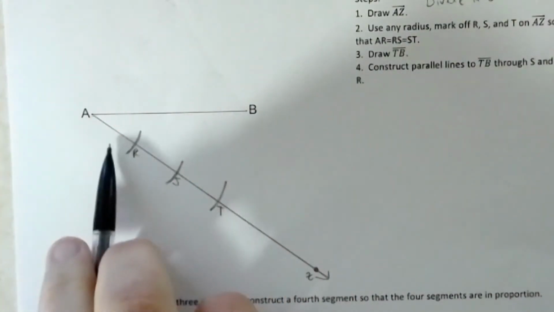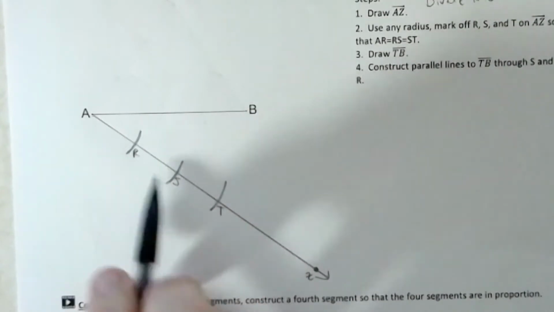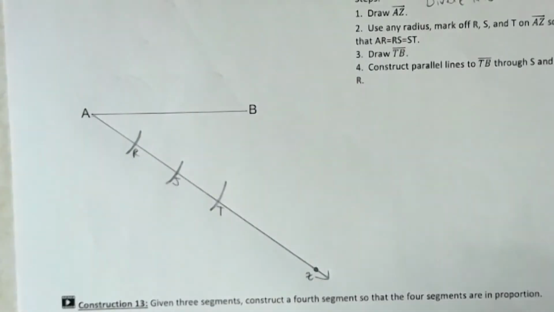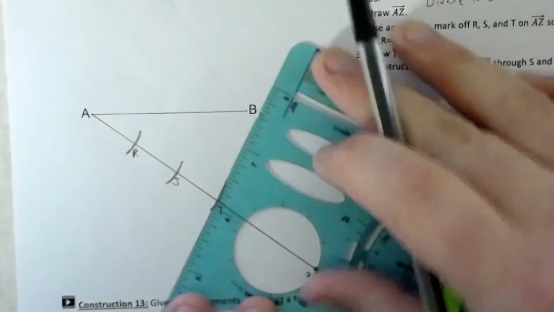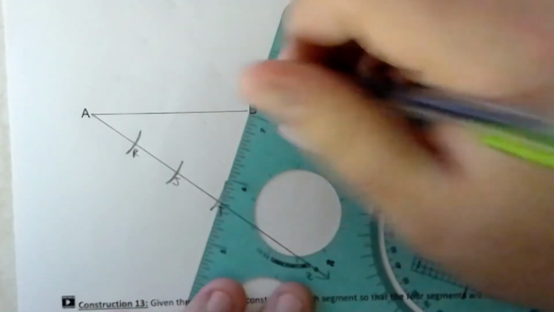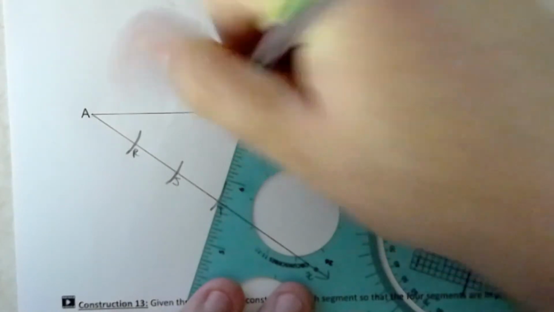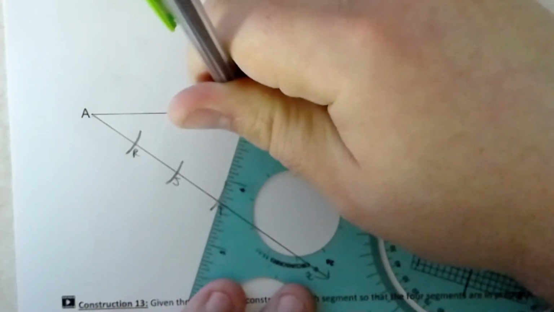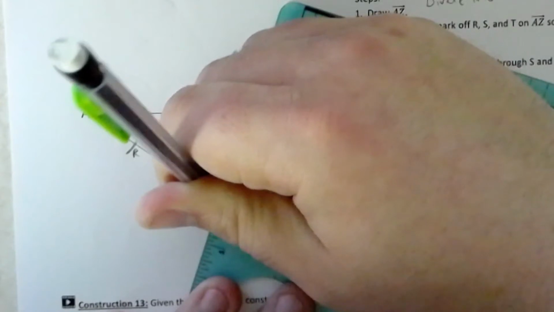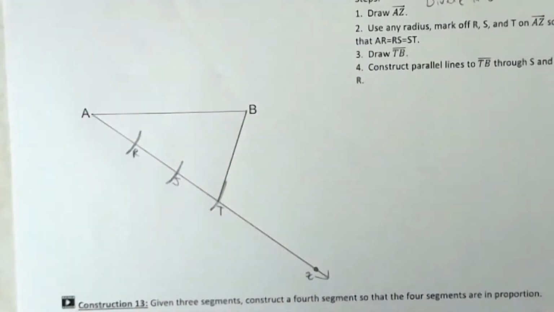And that will give me at least 3 congruent segments, AR, RS, and ST. From this point, we're going to go ahead and construct segment TB. And what that'll do is that'll create a triangle out of points A, T, and B.